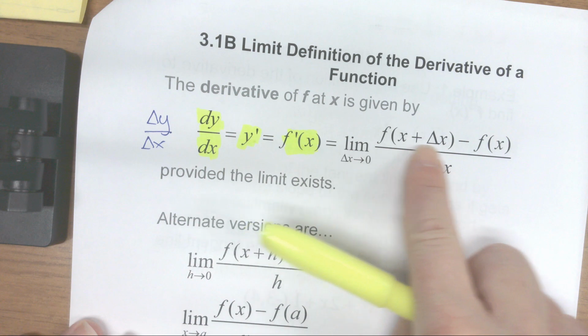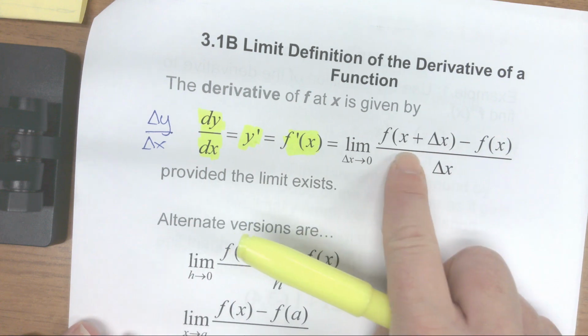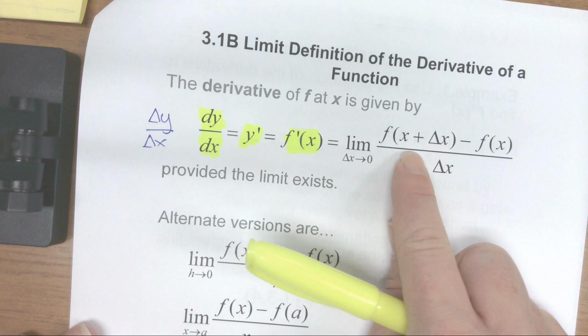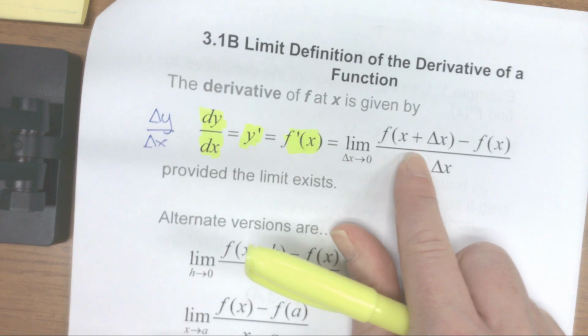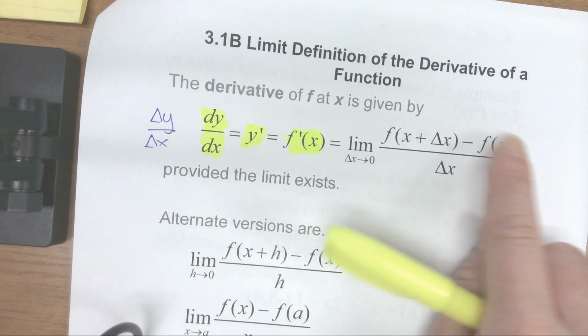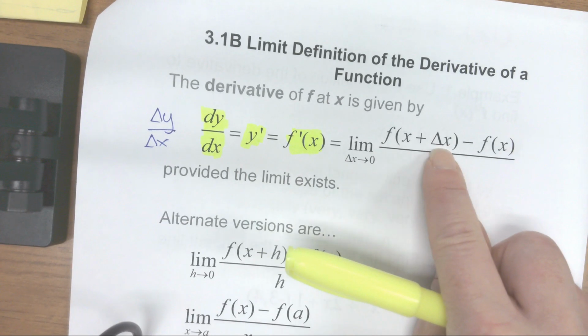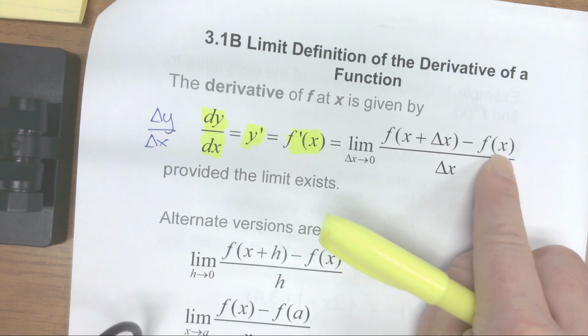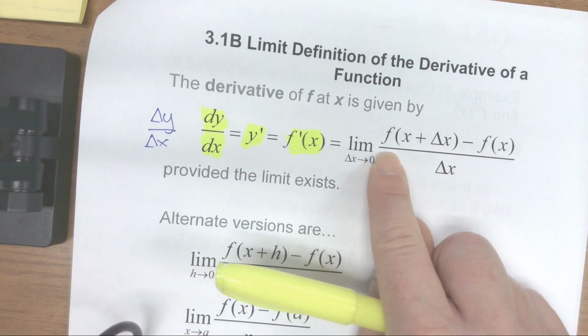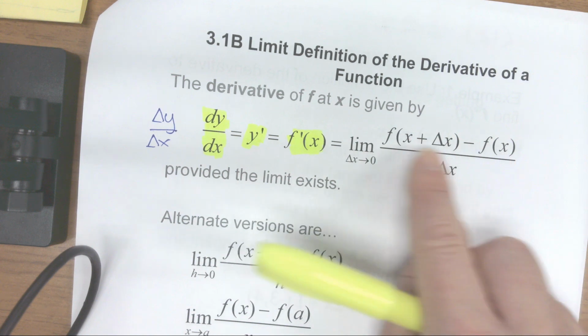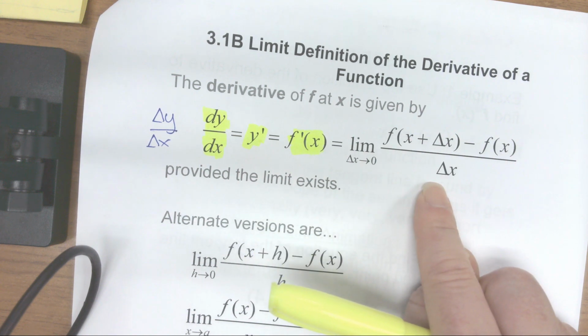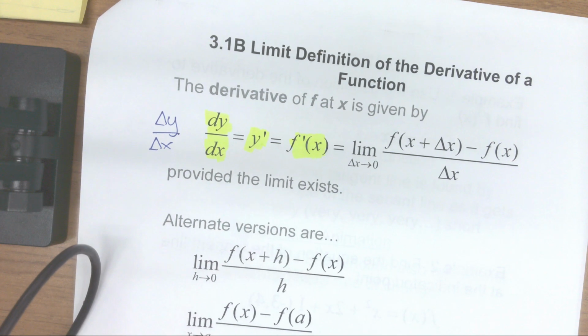Because what's going on here is, if you had a function, how would you find the y values? Wouldn't you plug the x value in for the function? So all we're doing here is finding a point that's super close to x. Because delta x is just a little bit, it's almost 0. It's a little bit away from x. And we're just finding the y values, and then we're subtracting the x values. That's essentially what's going on. Here are the two versions, and I use this one the most, probably.